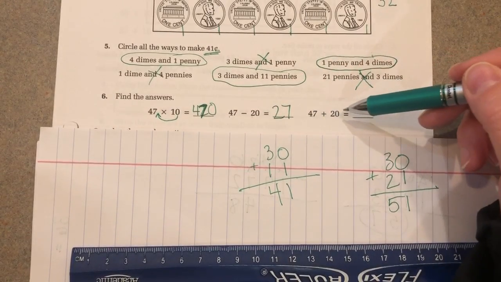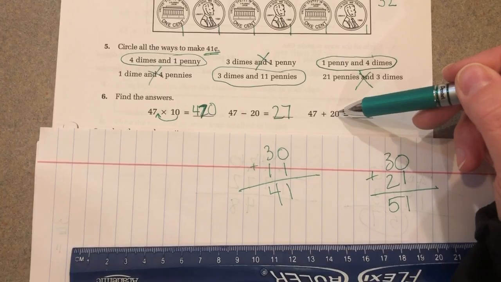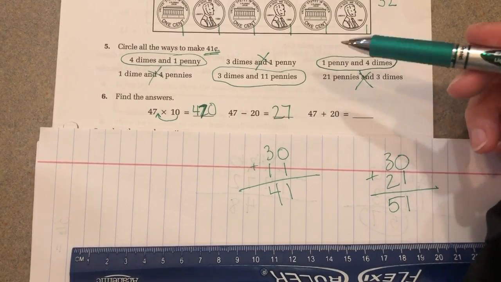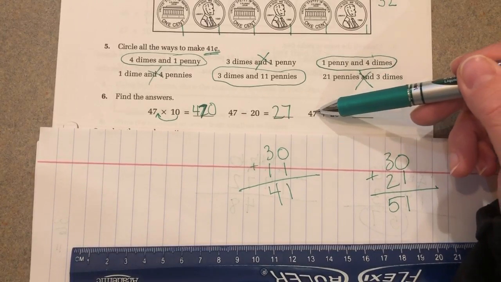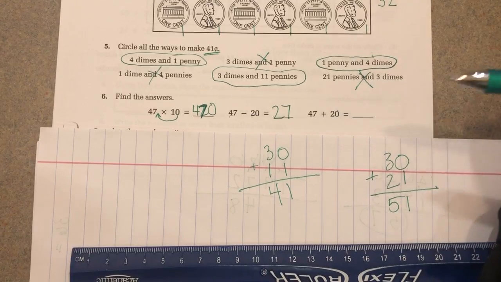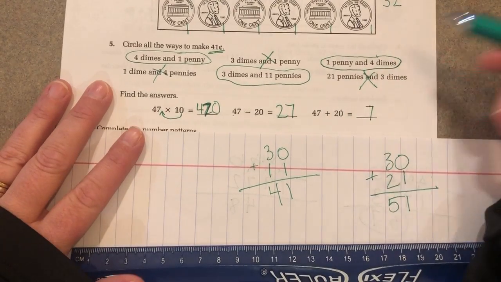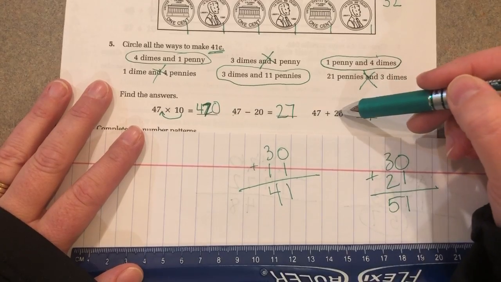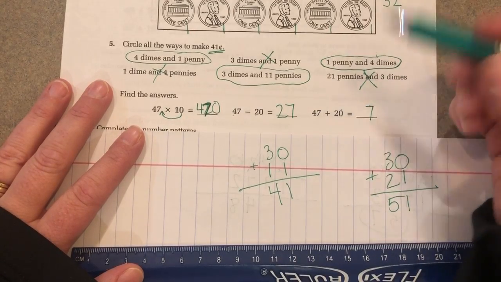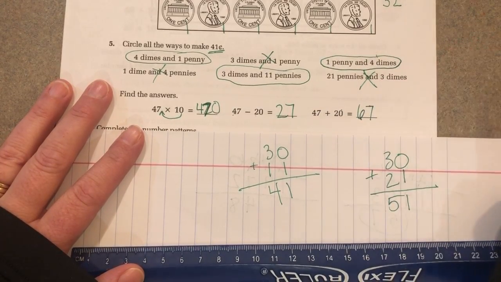Now we're going to go 47 plus 20. So we can do the same thing again. Add the ones this time. 7 plus 0. We don't have to do any carrying, so we can do it. That's 7. And 40 plus 20, or 4 plus 2, is 6.